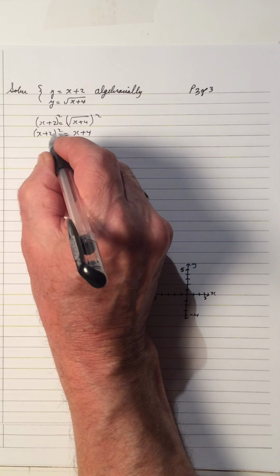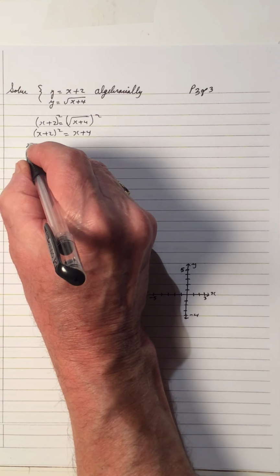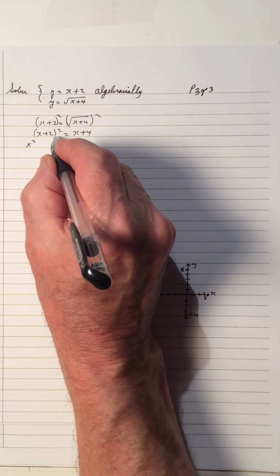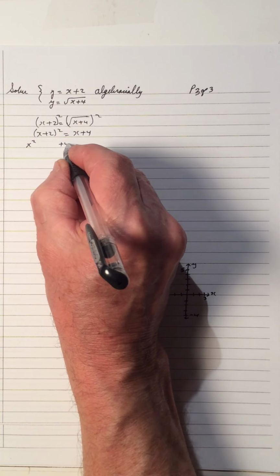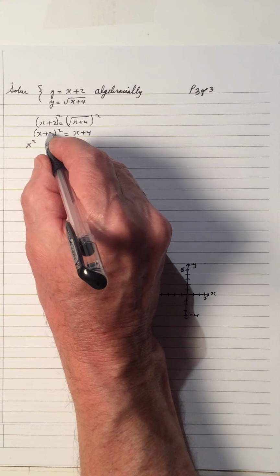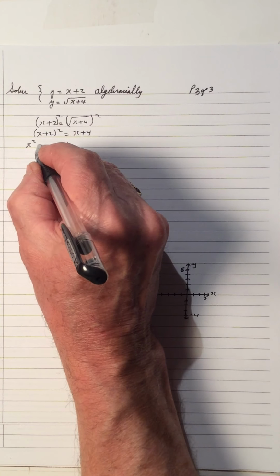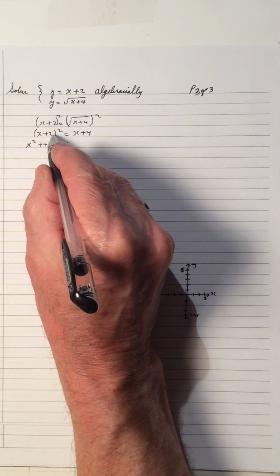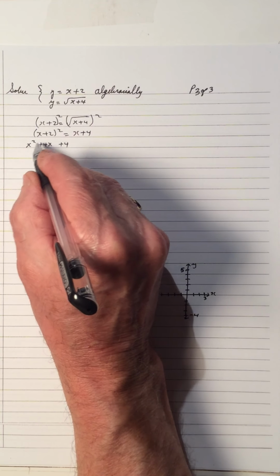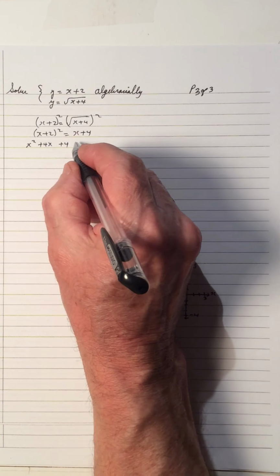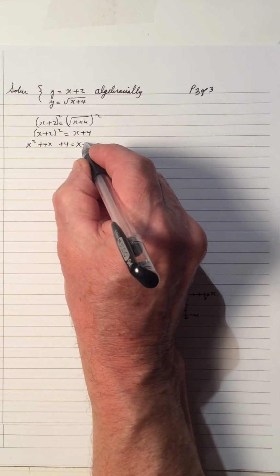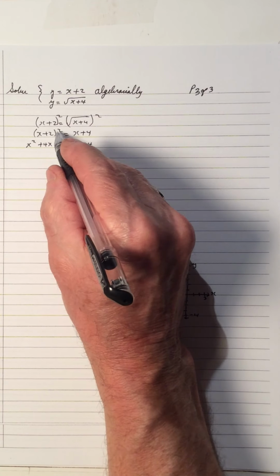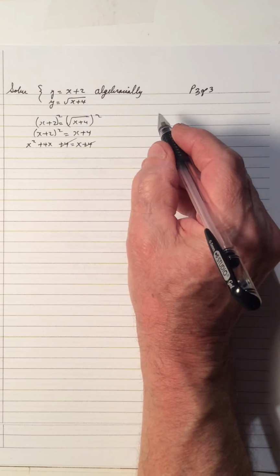So (x plus 2) all squared: we take the x and square it, which is x squared. We take the 2 and square it, which is 4. We multiply these two to get 2x, and we double it to get 4x. We also could write this out twice, (x plus 2) times (x plus 2), and do a FOIL to come up with this trinomial. Okay, we have this squared, so we get a 4.